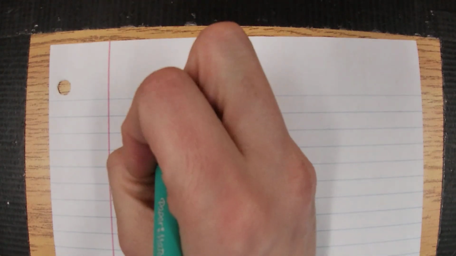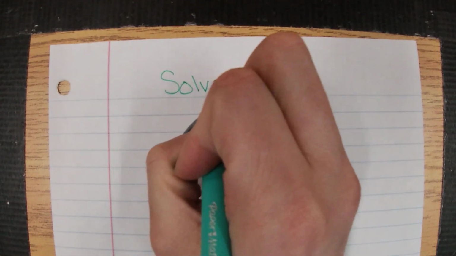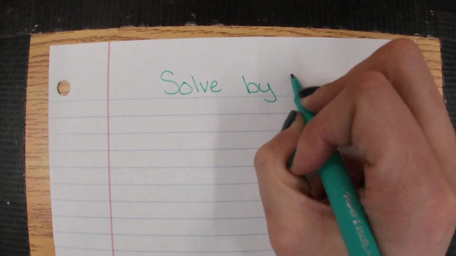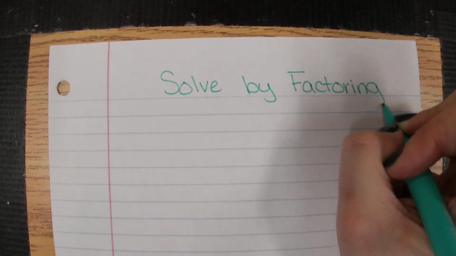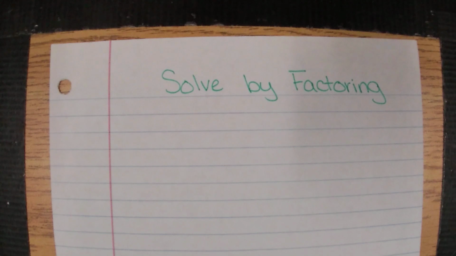Going to continue today with solving by factoring. So we're still looking at that same concept. We're just going to add in some more parts to it. Okay, so we're still solving by factoring today. All right, but the problems we're going to look at today are just a little bit more complex.